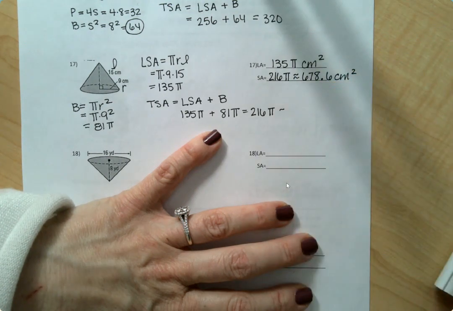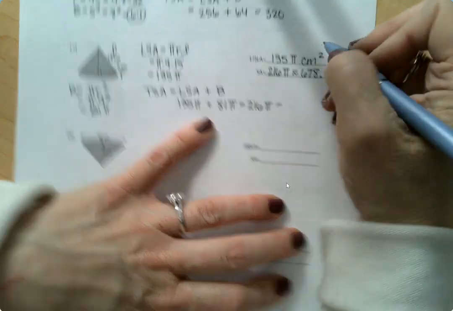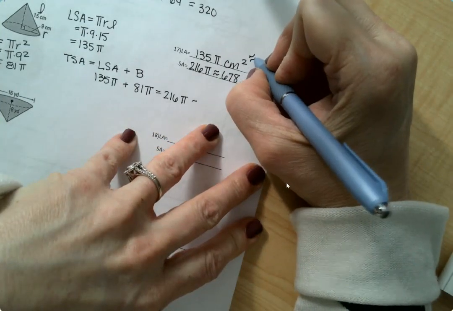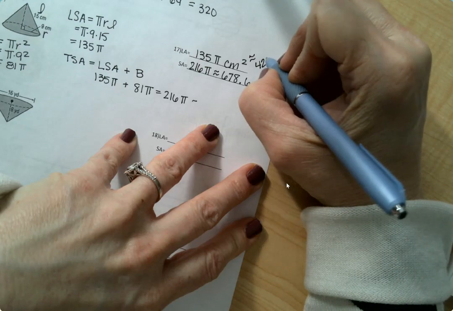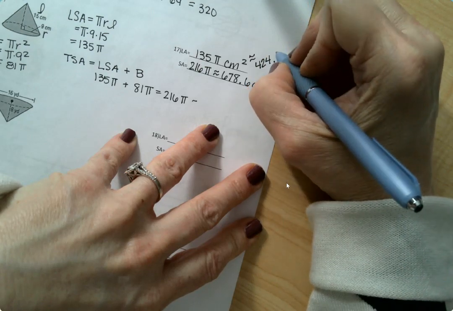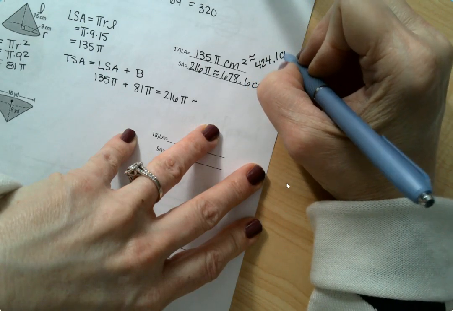I forgot to give you the decimal for the 135 pi. That is approximately 424.1 centimeters squared.